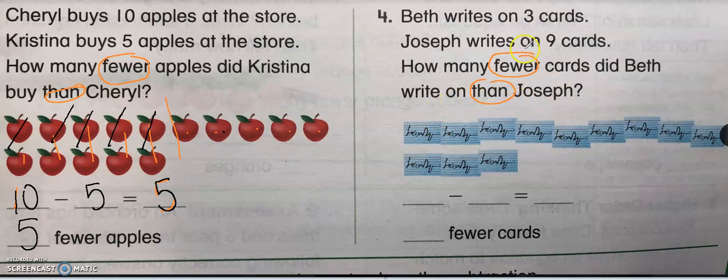So again, I know that the greater amount is going to be 9. That's our greater amount. Then we have 3 cards, so we're going to subtract 3. You see here, 1, 2, 3. So the rest is going to be the answer. Let's count the rest: 1, 2, 3, 4, 5, 6. That is our answer. So 6 fewer cards.